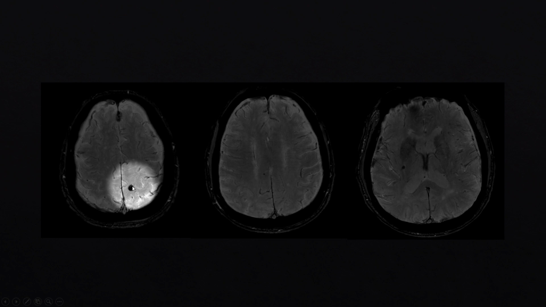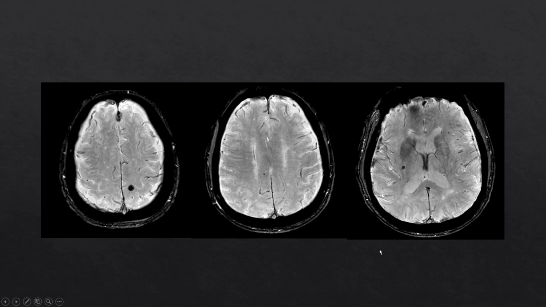In the left parietal lobe, we see a small hemorrhage. Within the splenium of the corpus callosum on the right, we see a hemorrhage. And in the right subinsular region, this is another case of diffuse axonal injury. Now, it's important to remember that although we'll see mild degrees of hemorrhage on CT or MRI, patients with diffuse axonal injury can have very severe clinical symptoms, and patients can be comatose.